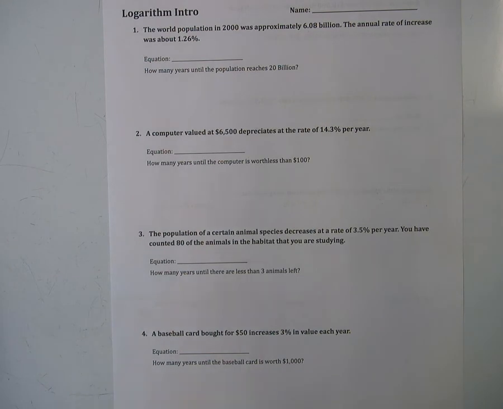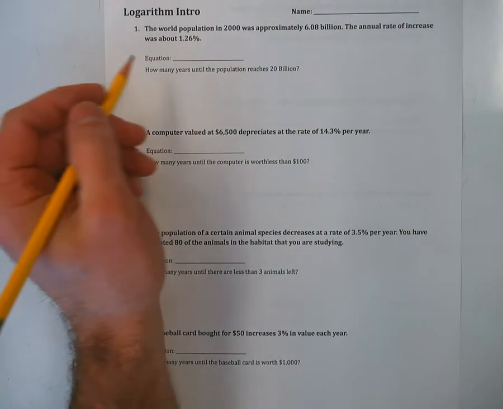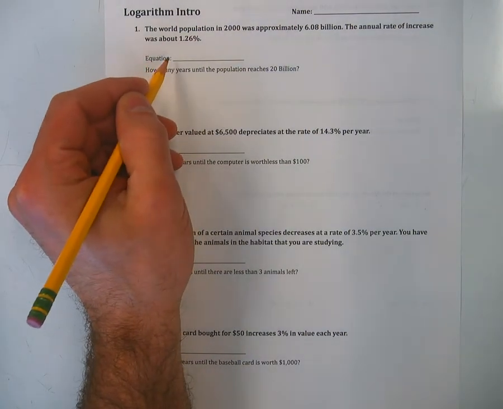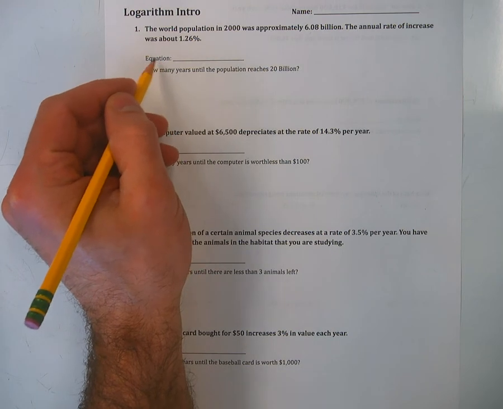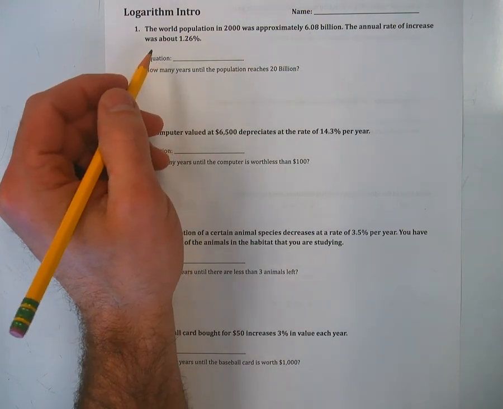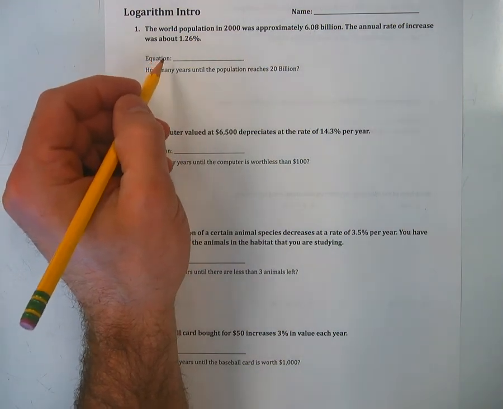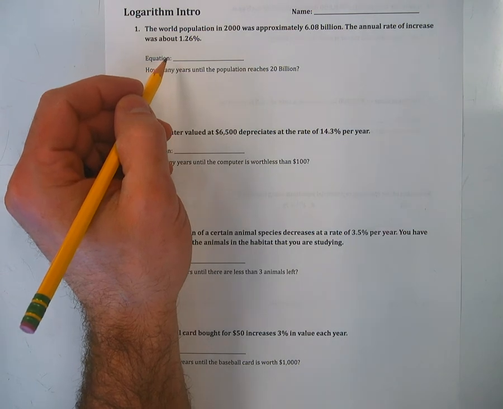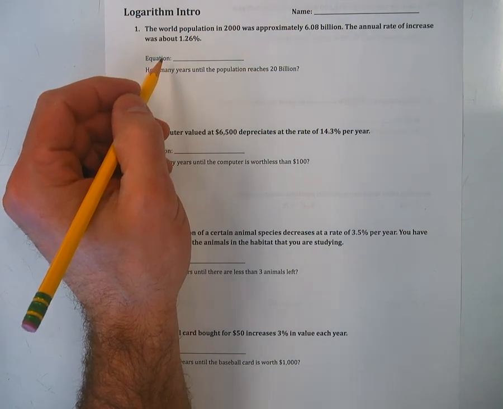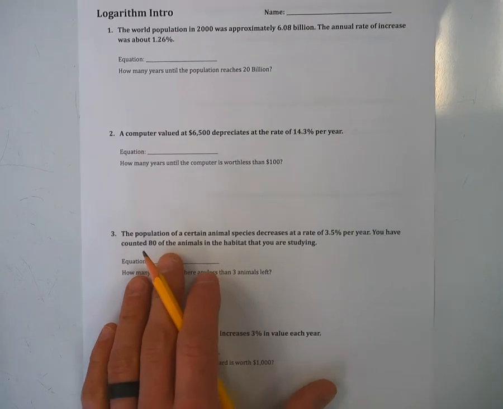So hopefully by this point you've gone through the Khan Academy sections I did assign, the first three where you started building exponential equations and looking at how those are set up. If you haven't done that, you should definitely pause or stop the video and go back and work out those Khan Academy sections, because I'm going to assume that you already know how to do that.